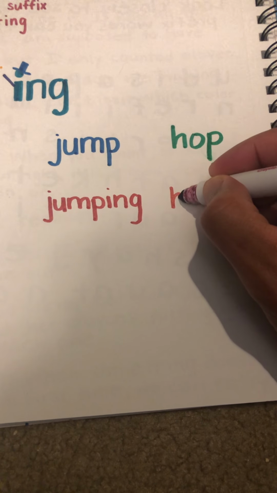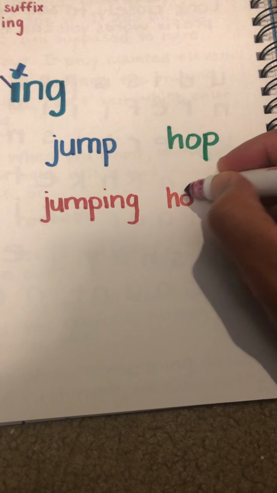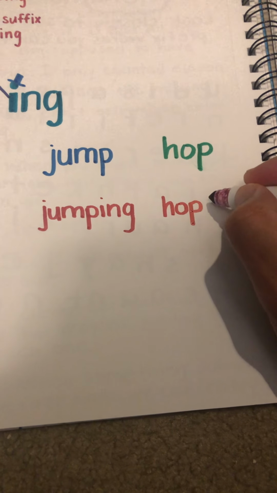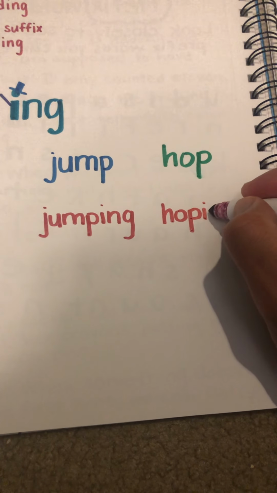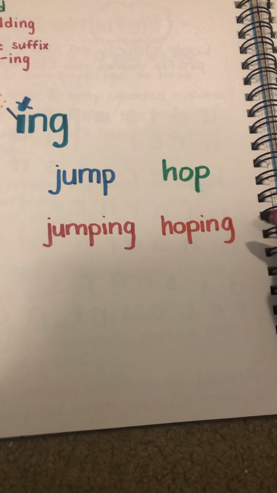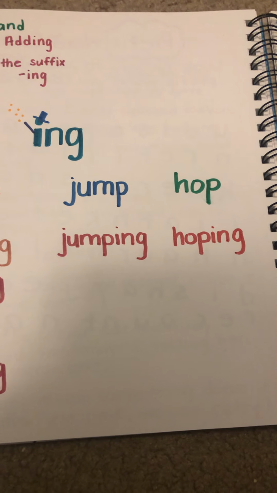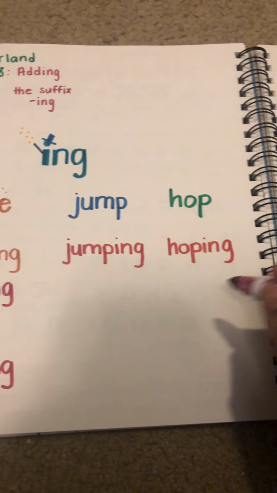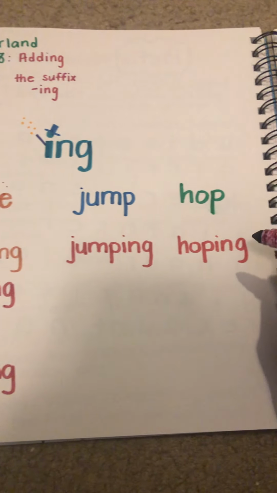Here I'll have my H-O-P, and I'll add my suffix I-N-G, and I've got my word. Wait a second. This reminds me of my word hoping.